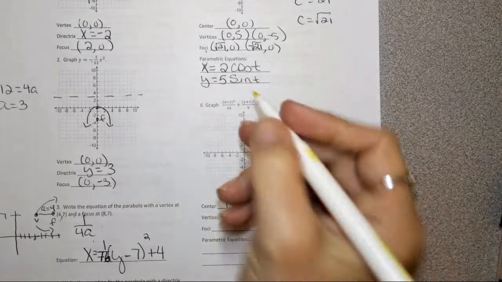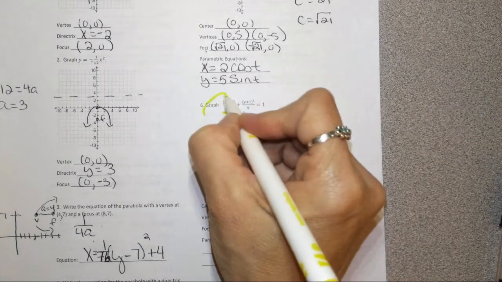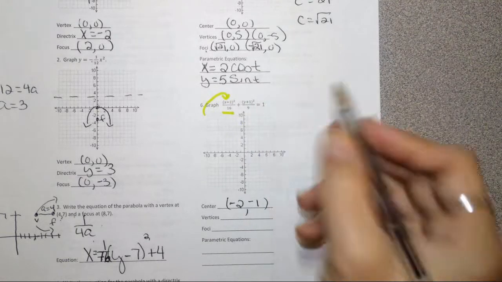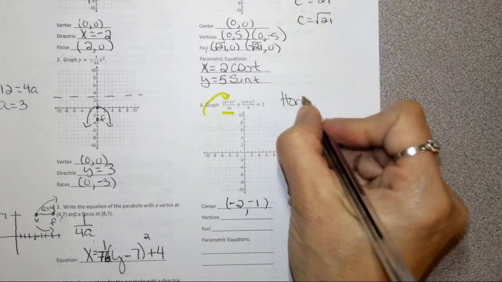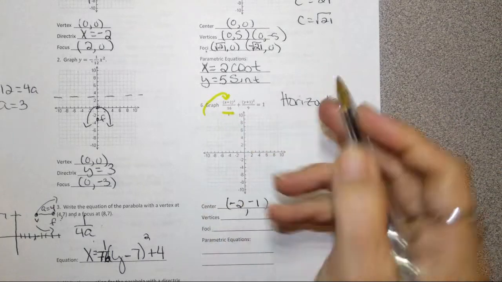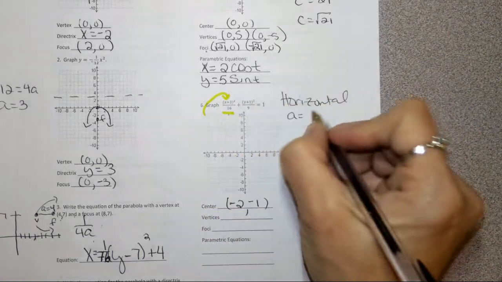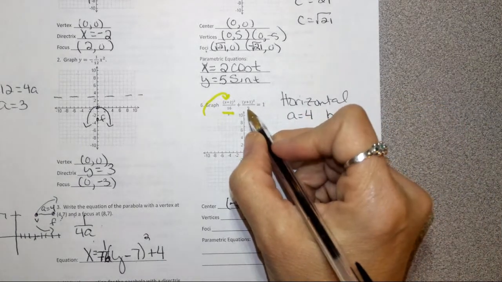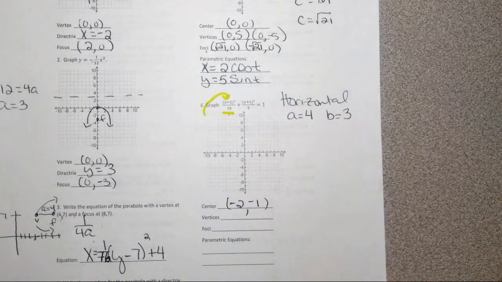In order to figure out the direction, I go find the biggest denominator. The biggest denominator is 16, and it's below the x, so this is a horizontal ellipse. Remember, your biggest denominator is your a squared. So if a squared is 16, a is 4. The other denominator is your b squared. If b squared is 9, b is 3.